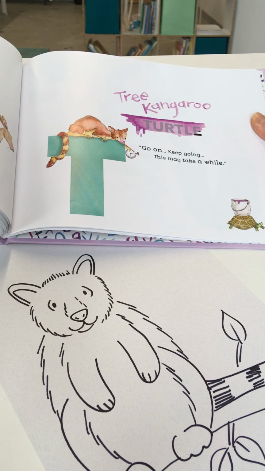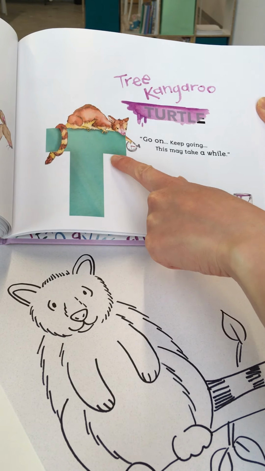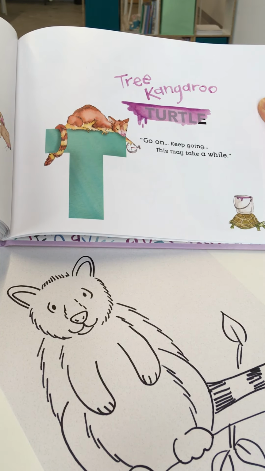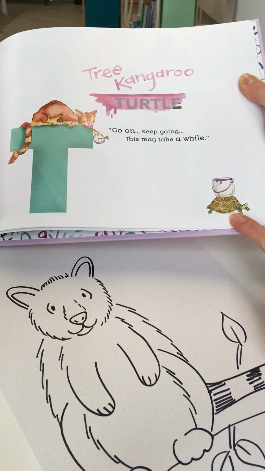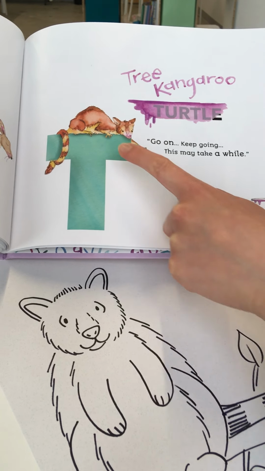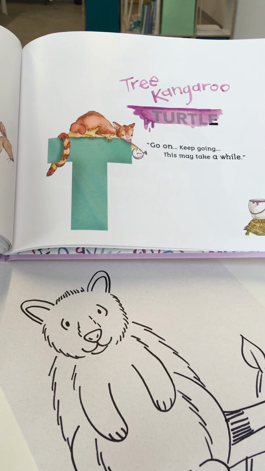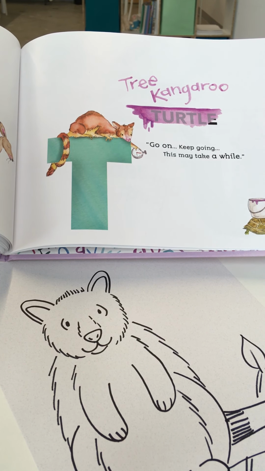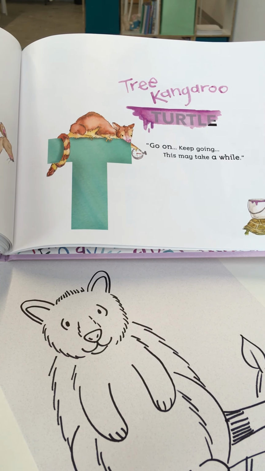I've been looking forward to this particular letter because letter T stands for one of my new favorite animals, not a turtle as you might expect down here in the corner, but a tree kangaroo. Tree kangaroos are native to the tropical rainforests in New Guinea and Australia. That's the only place in the world you can find them.